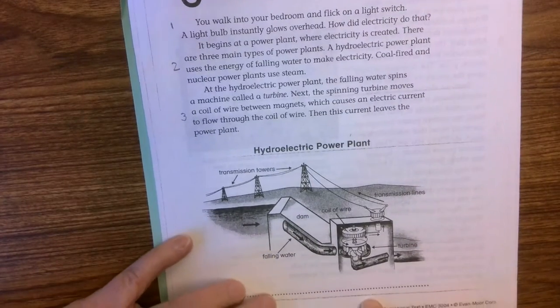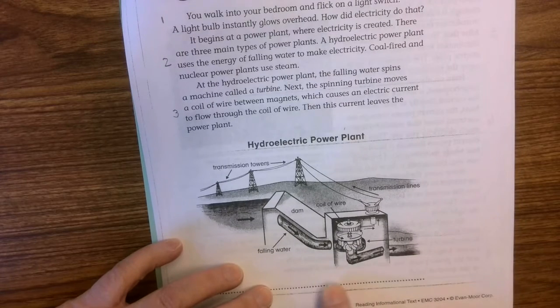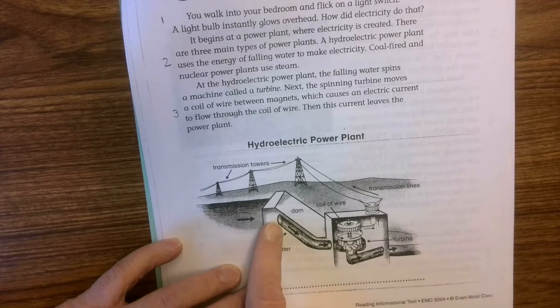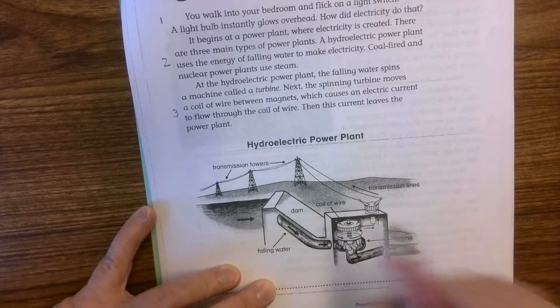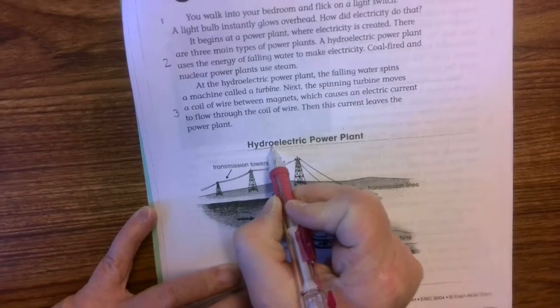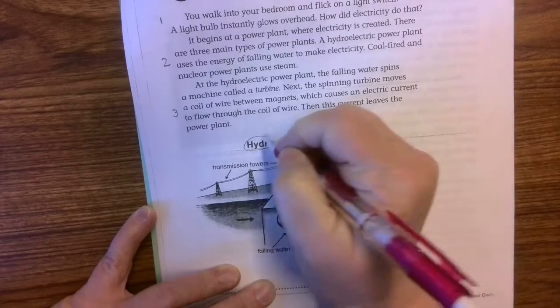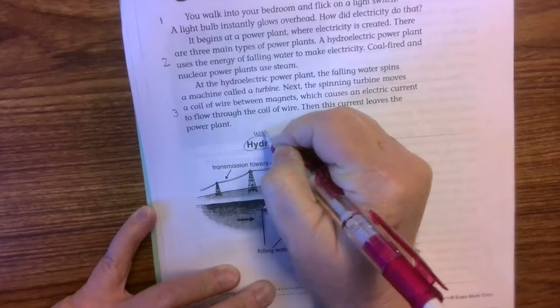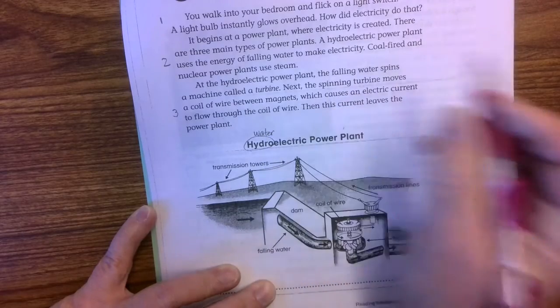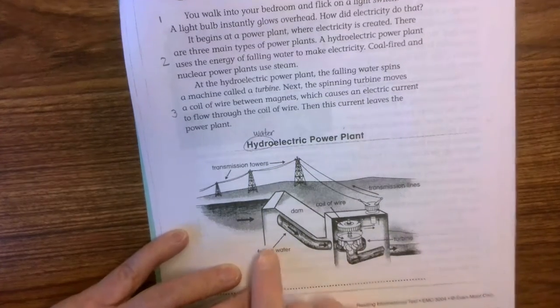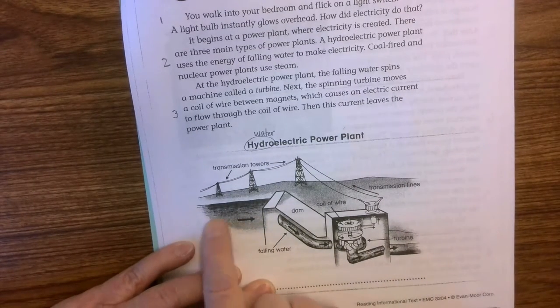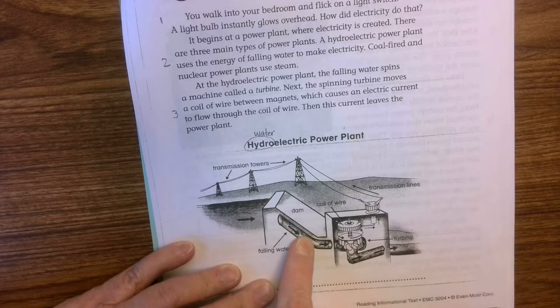So here's a picture of the power plant, the hydroelectric plant. And notice here, hydro, I'm going to have you just circle this little part right here. Hydro means water. So it's water powered. So you notice here that you have the water coming in and it falls down and it goes down through here, and you can follow the little arrows and it turns a little turbine. That's this little fan-like thing here, and that sends it on out.